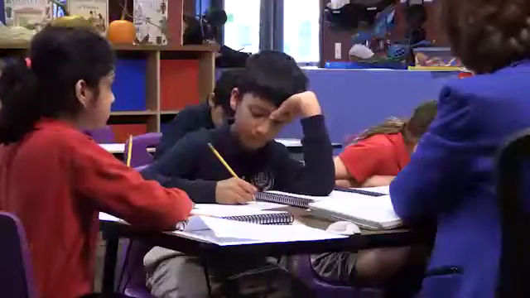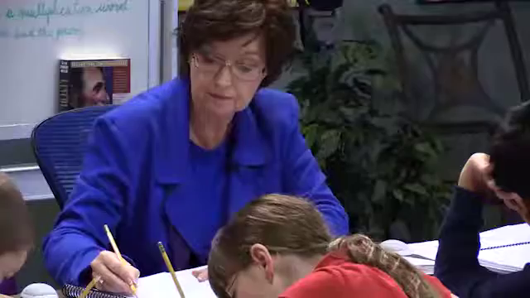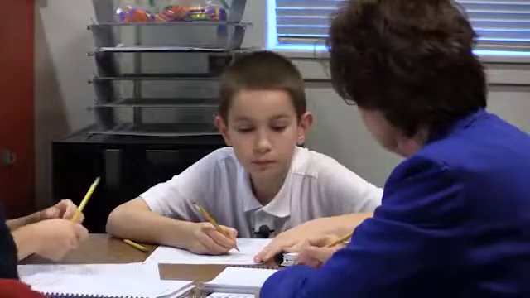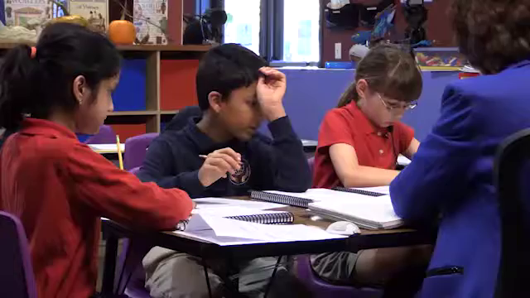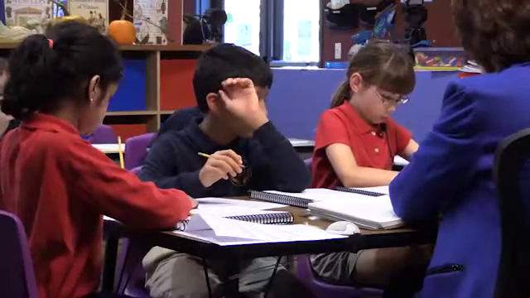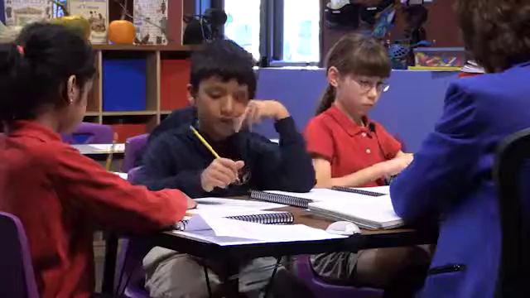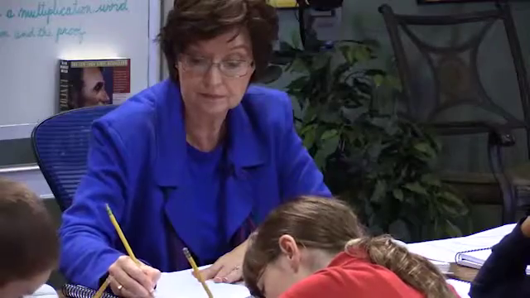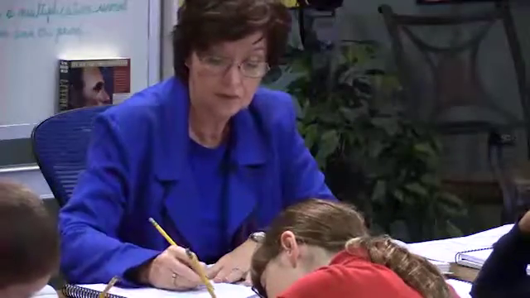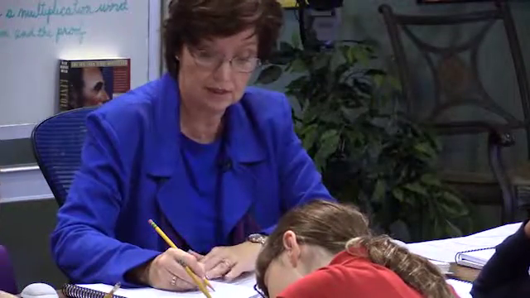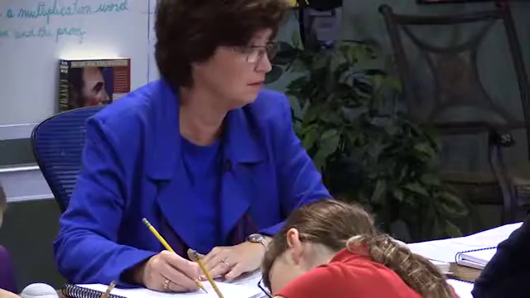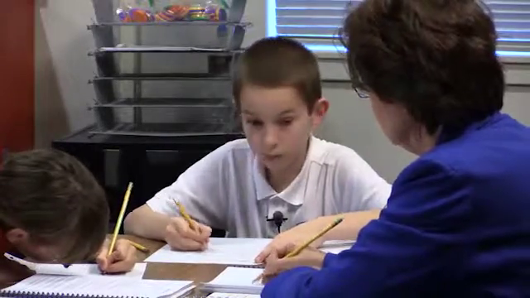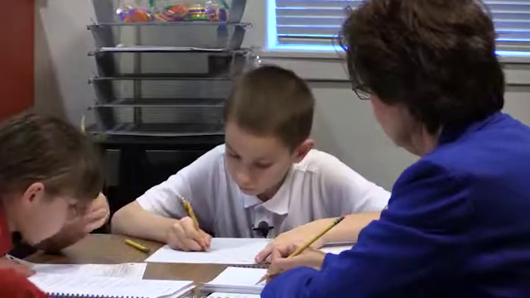And what am I looking for? If I have the number of piles and I have the all, what am I looking for? The number in each pile. Which is... So I'm going to divide by 6. How many 6s are in 3? Doesn't go. How many 6s are in 39? 6, with how much left over? 3.